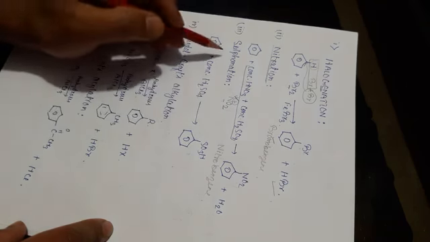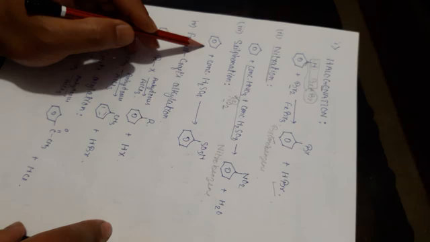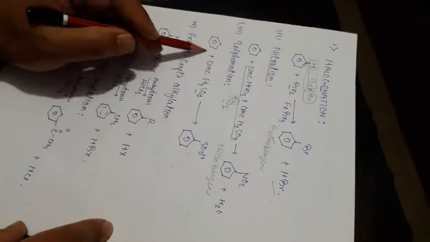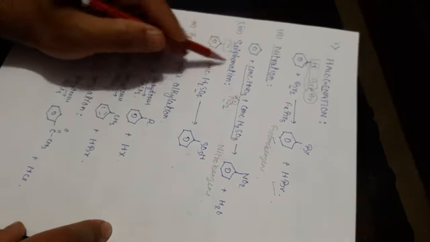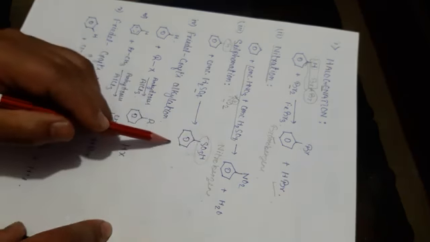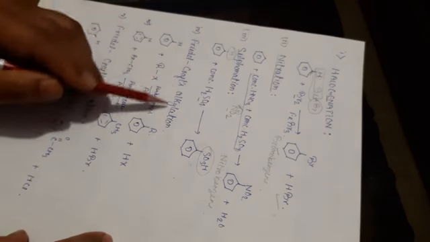So these are very simple reactions, but you have to remember the reagents used and the electrophile that is generated. In sulfonation, benzene is treated with concentrated sulfuric acid, and after the reaction, again one of the hydrogens of the benzene ring is substituted with an SO3H group, and we obtain the substituted product. The next example of electrophilic substitution reaction is Friedel-Crafts alkylation.